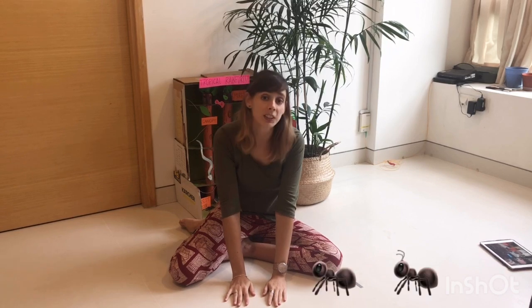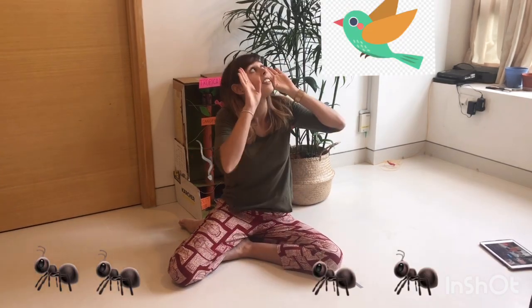The ants go marching by as they watch the birds up high. The understory is home to many snakes.